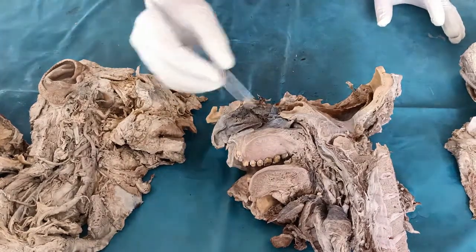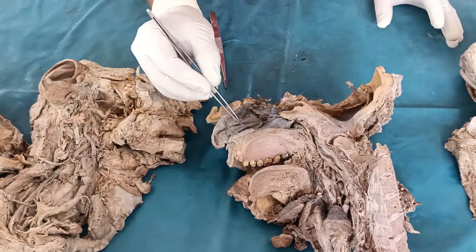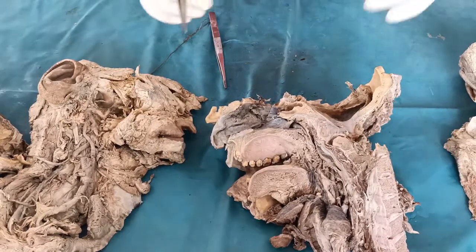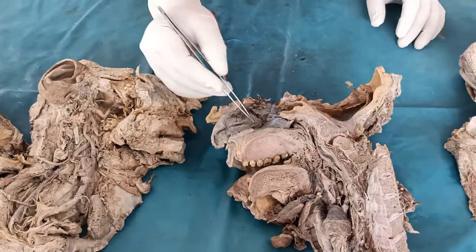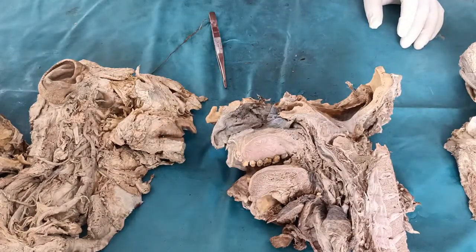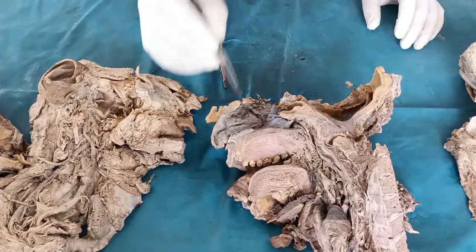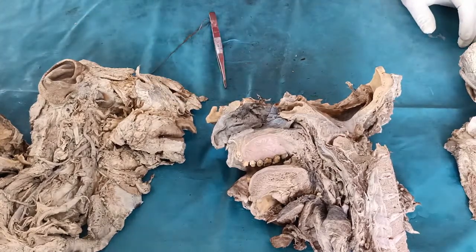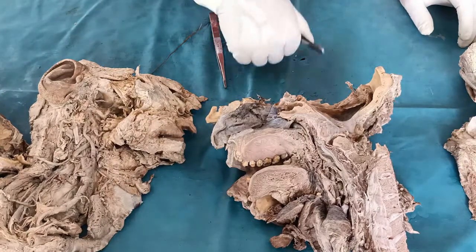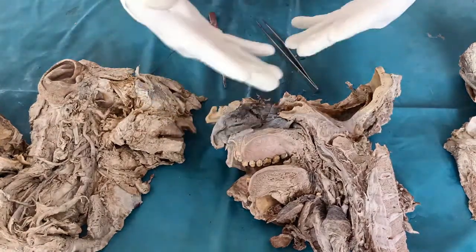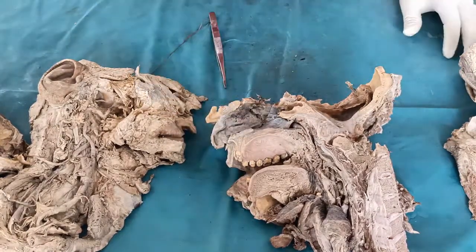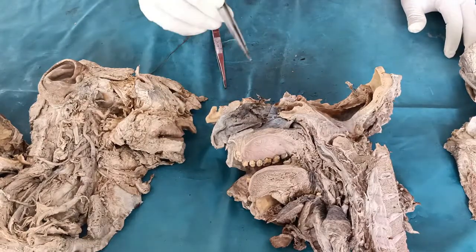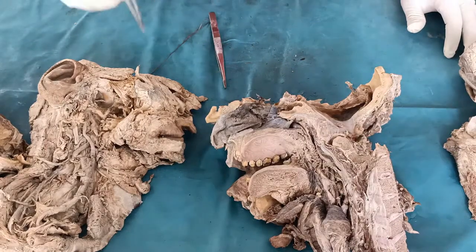Branches of these arteries at the antero-inferior part of the nasal septum anastomose. There will be anastomosis of all these arteries at the antero-inferior part of the nasal septum. That area where all these arteries are anastomosed, that area we call Little's area. That arterial plexus, the anastomosis of all these arteries, that plexus we call Kiesselbach plexus. So here Kiesselbach plexus, that area is Little's area.